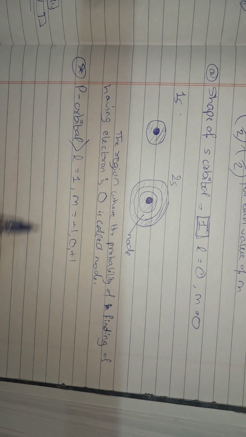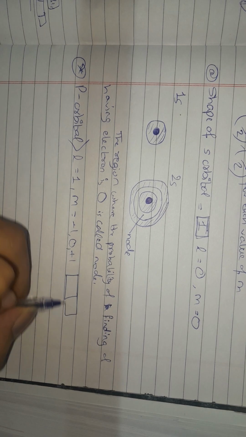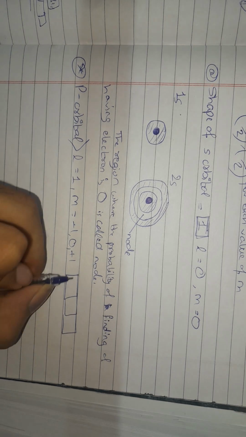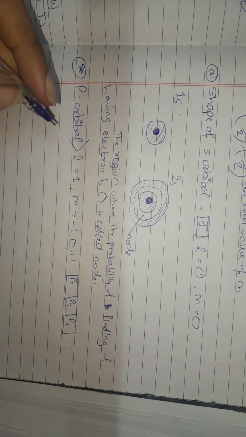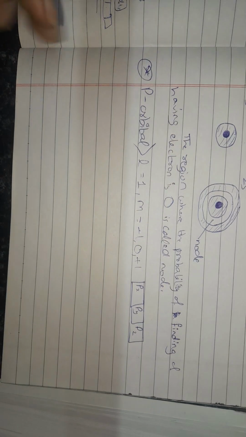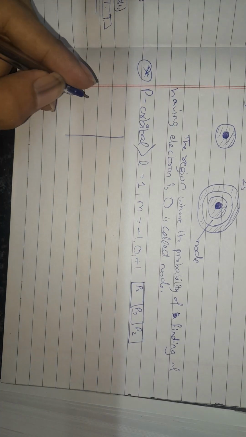Since it has 3 blocks, as we have already discussed, they are named px, py and pz. They are in the form of axes.